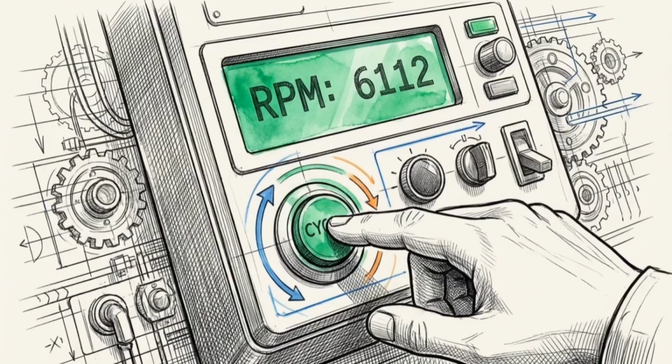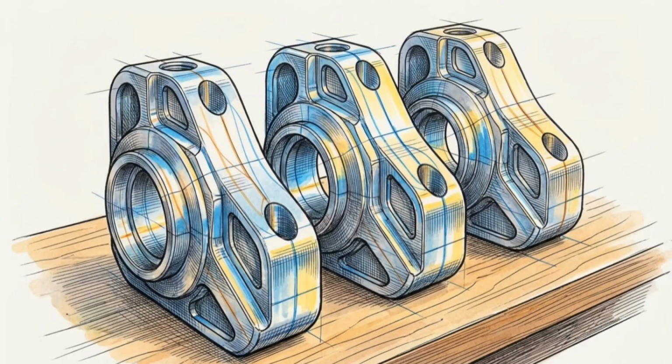Following this exact sequence removes the guesswork from your spindle settings. It ensures your tool works within its design limits, giving you a repeatable, reliable process for every job you set up.